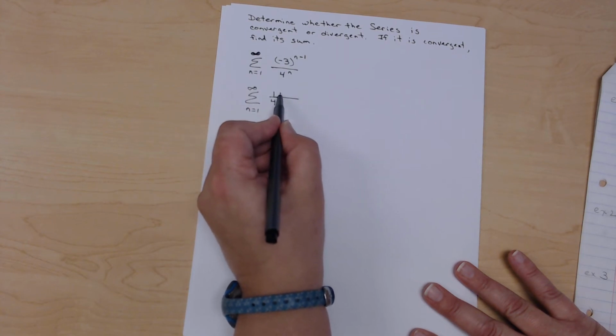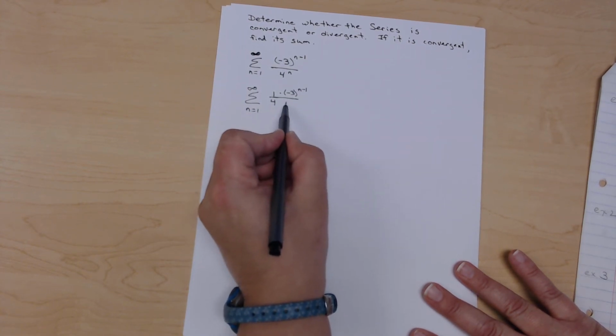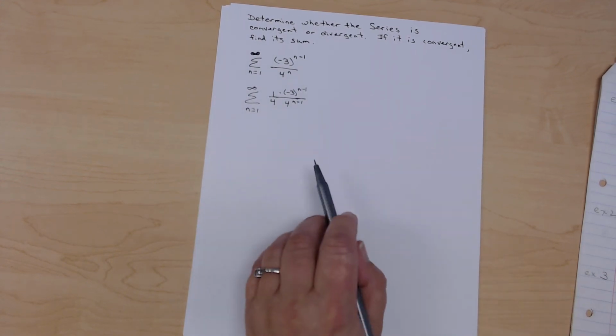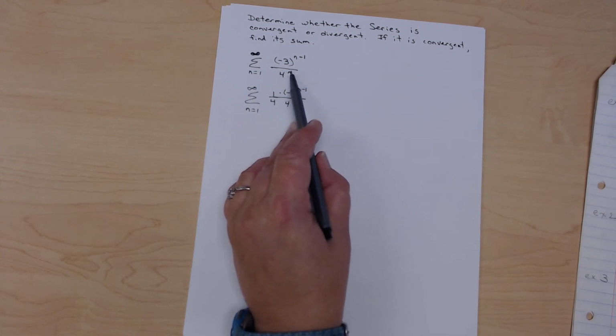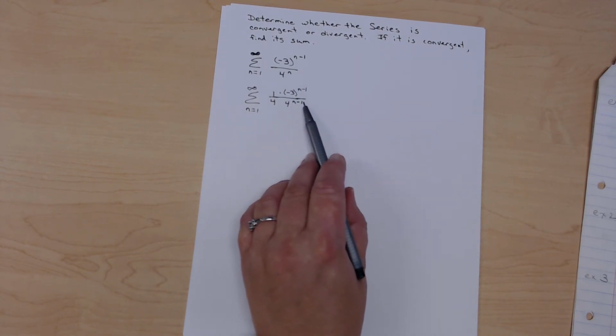Well, yeah, that's fine. Times, we're going to do -3 to the n minus 1 and then 4 to the n minus 1. Okay, so now where is that coming from? Well, let's say n is 3. So if I plug in a 3 here, I have 4 times 4 times 4. Okay, I needed to say n minus 1.